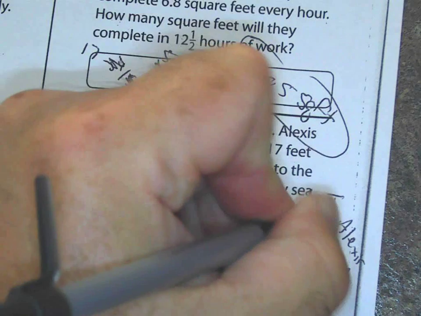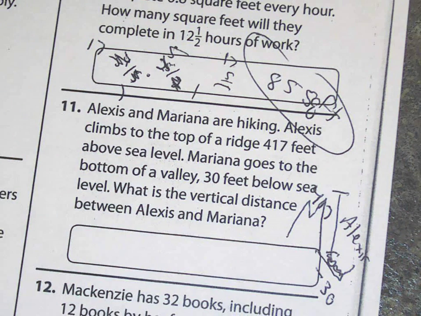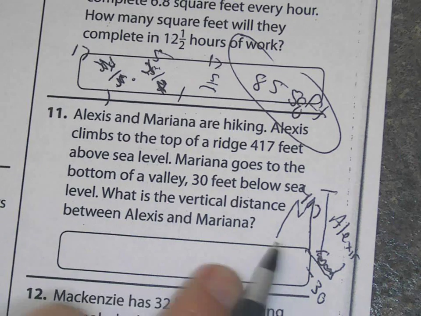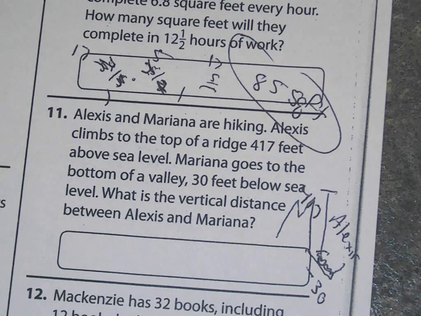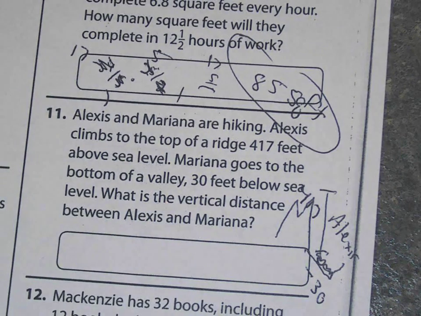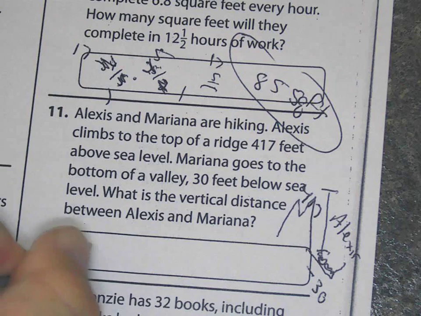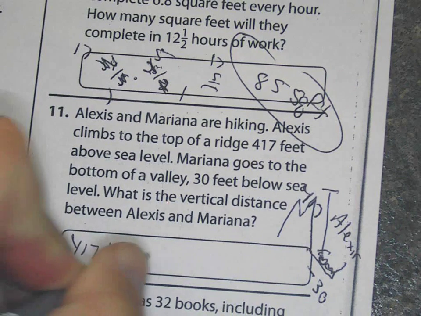But they want to know what the distance is from the bottom of the gully, 30 feet down, up to ground level, plus the 417. Here's where you had to realize this isn't a negative. I had a boatload of people say 417 plus a negative 30, and they gave me that dreaded answer of subtracting 30. No, this is 417 plus 30.